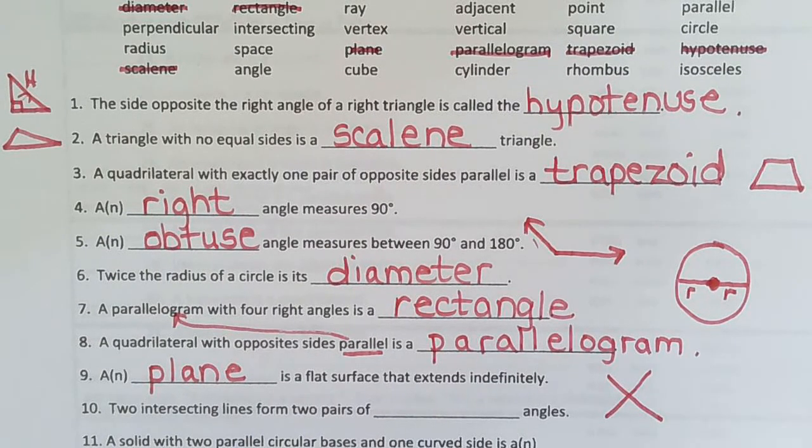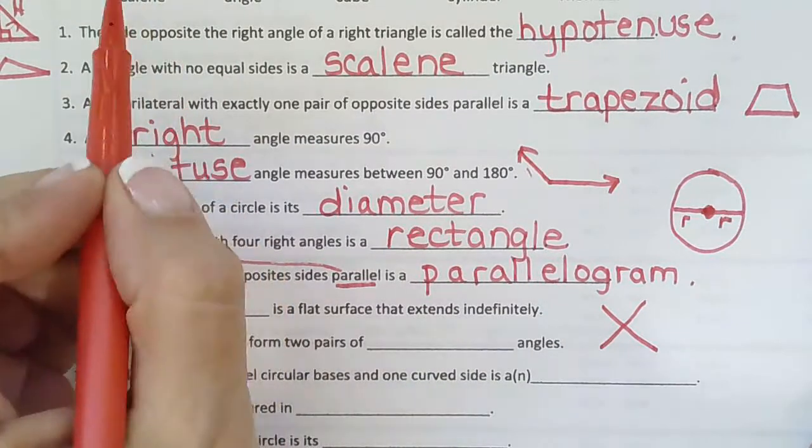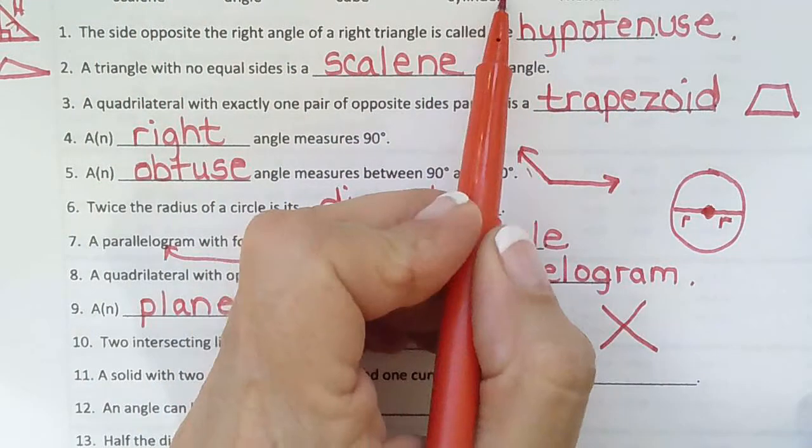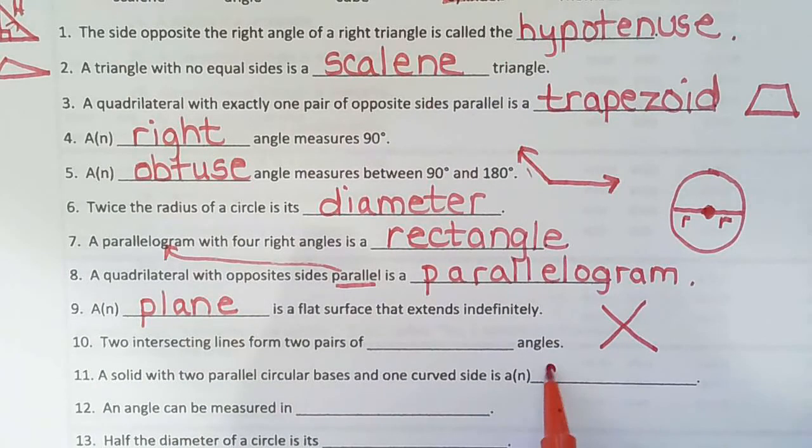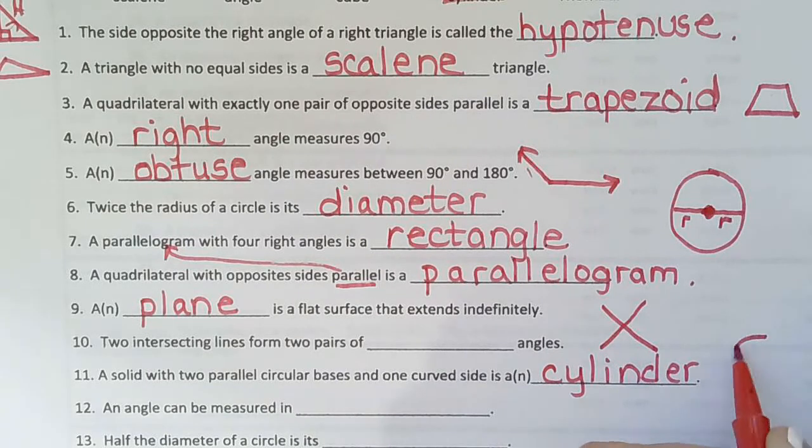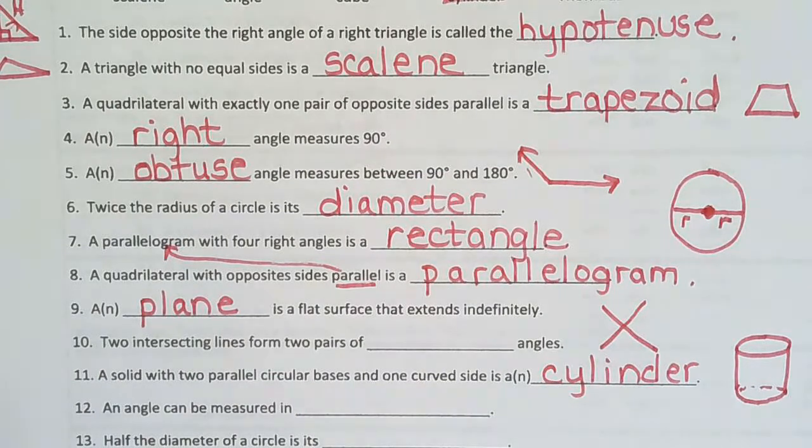A solid with two circular bases and one curved side. So imagine a soup can. It has two circular bases and its sides are curved. Anybody know what that's called? A cylinder. So where is cylinder? There it is. And so if you wanted to draw a picture for that, this is how my geometry teacher taught us how to do it. And then you'd make that one dotted and then like that. Not the greatest, but that's okay.